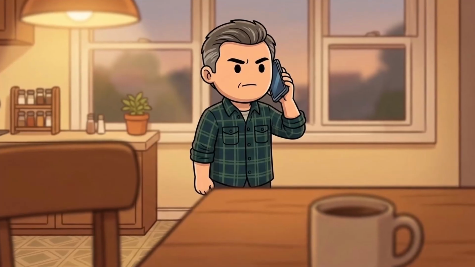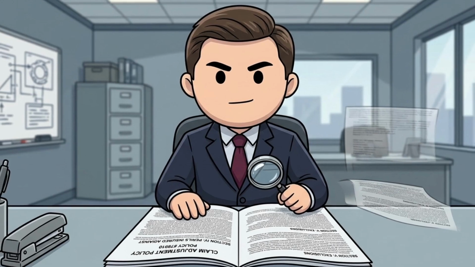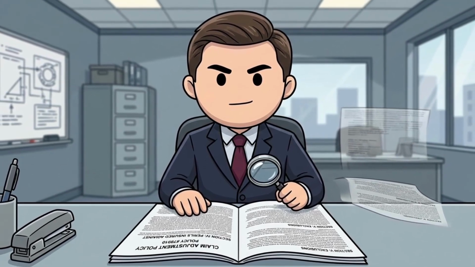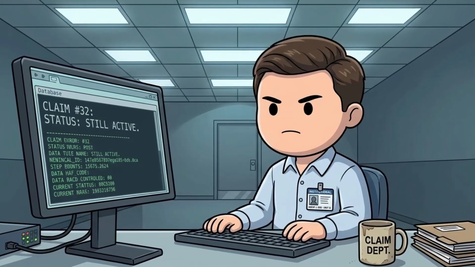He will hire a public adjuster next time. She will know which words to use. The policy language has not changed. Only the person reading it has.